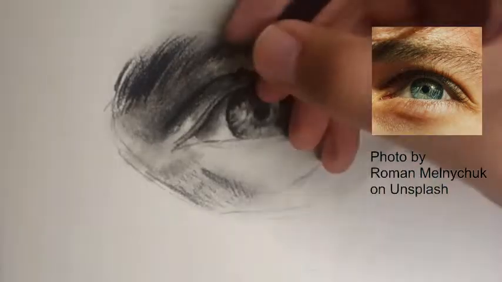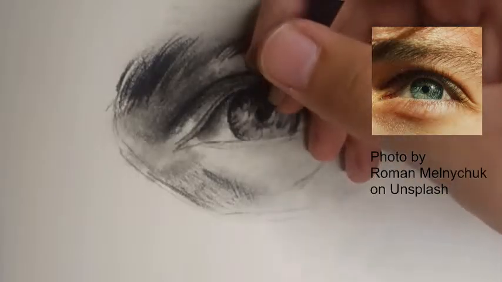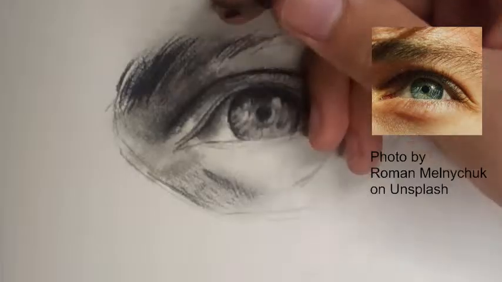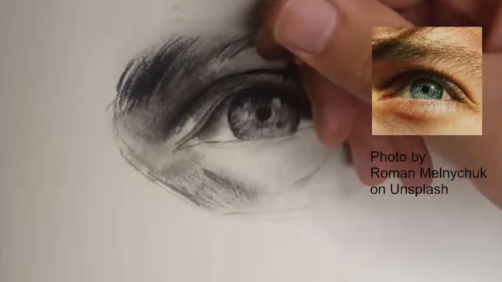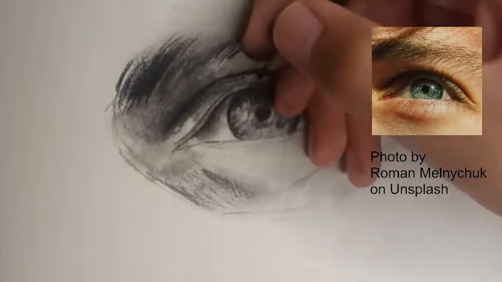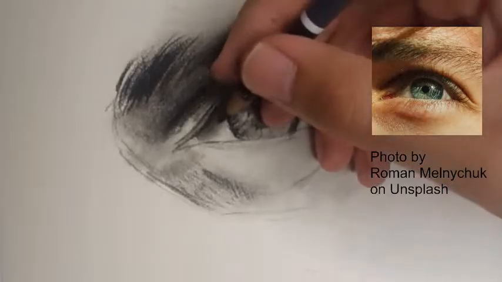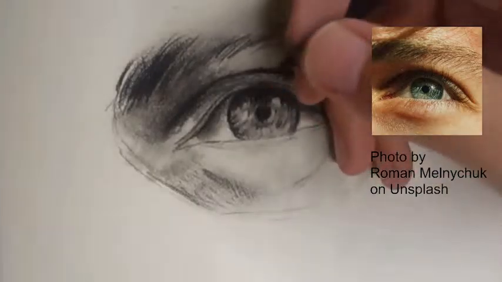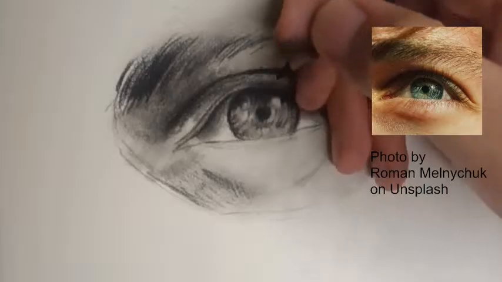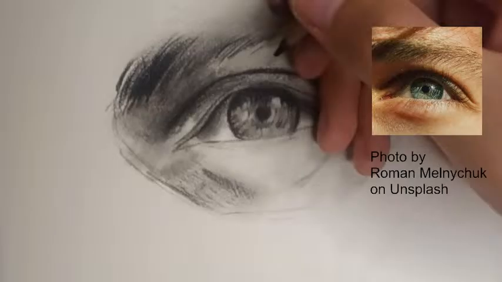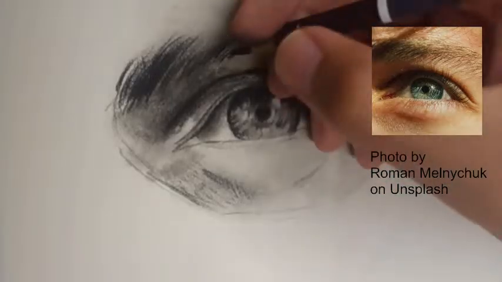I will use a very sharp pencil to draw the eyelashes. And the trick here is to make the eyelashes more randomized rather than regular. And the eyelashes grow in clusters rather than being individual, and they are more prominent in the upper eyelid compared to the lower eyelid, which has shorter eyelashes.